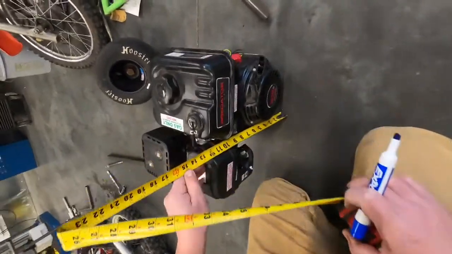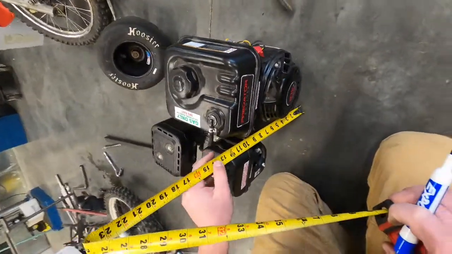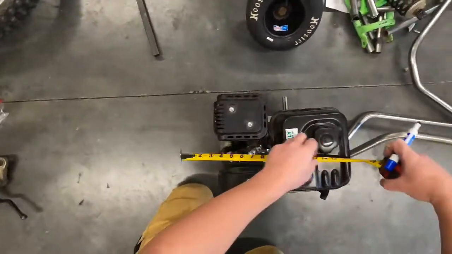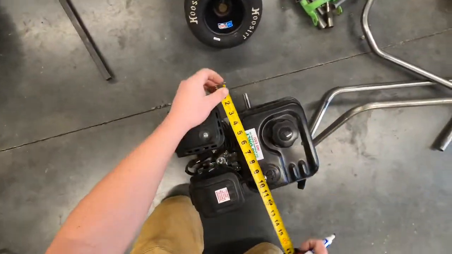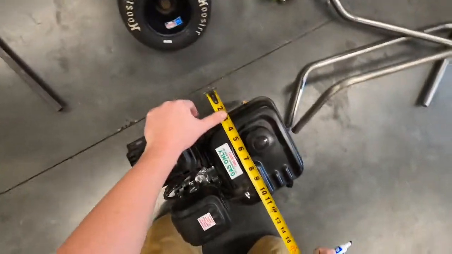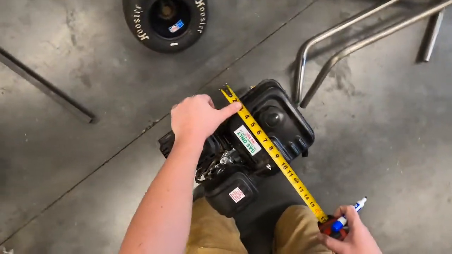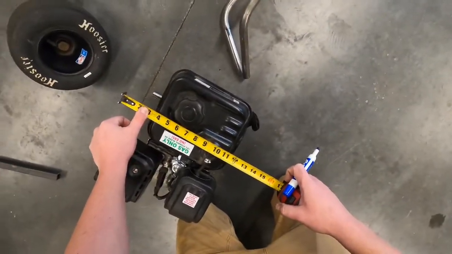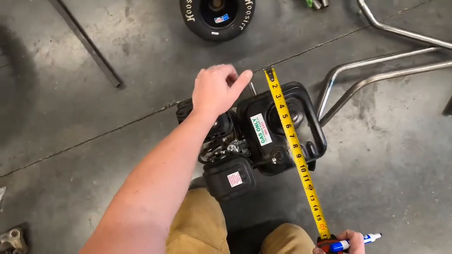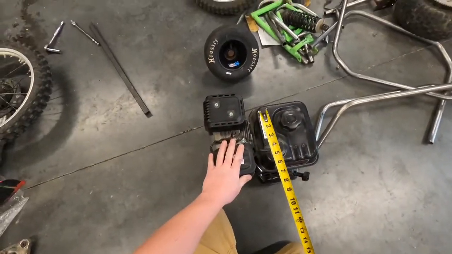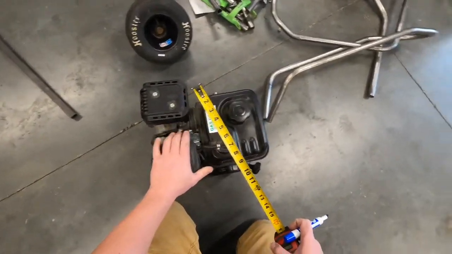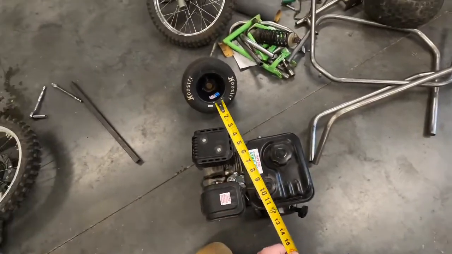So we're 13 inches tall, 15 inches long, and about 12, 13 inches wide. And those are the measurements we would need for our drift trike and our mini bike frames.